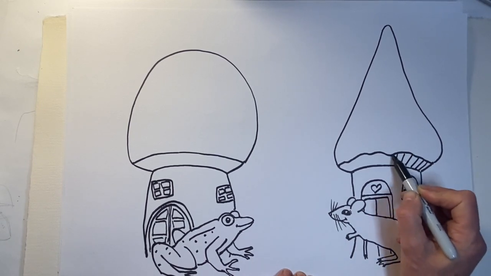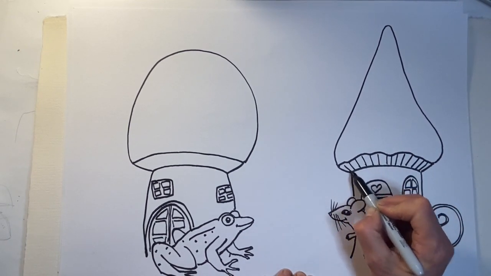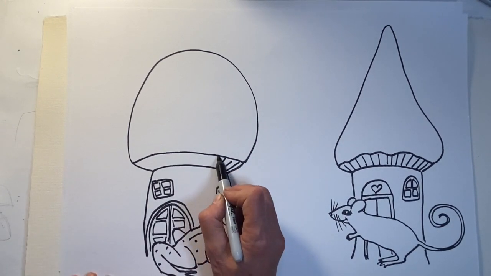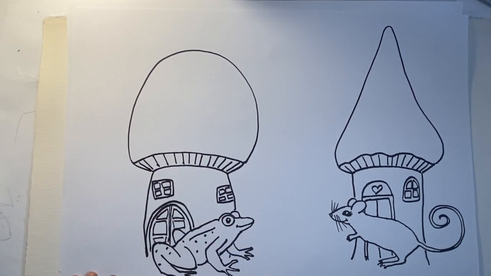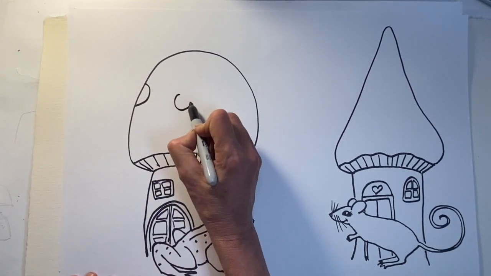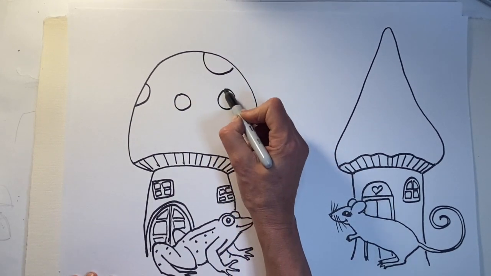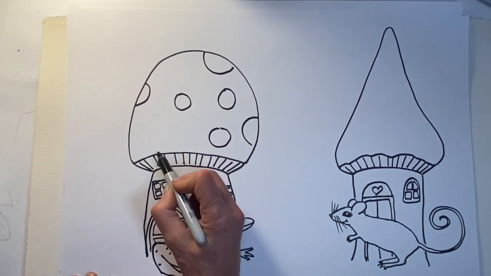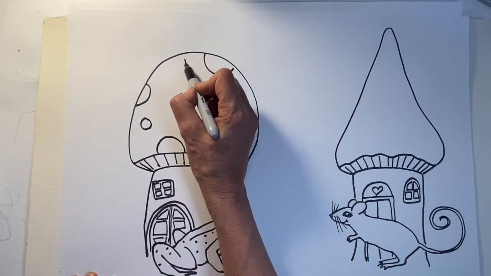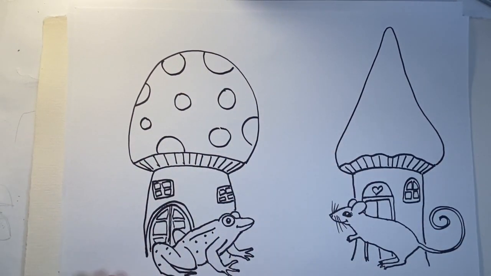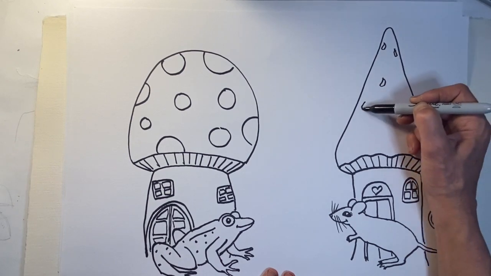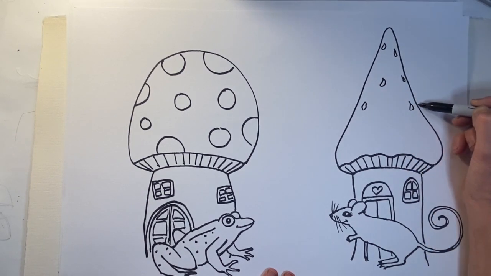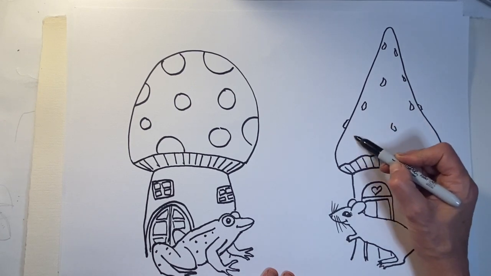I'm going to make some lines here to show the underside of the mushroom top to make it really look like it's a mushroom. So I'm just going to make these lines coming out from the center. And then if you'd like to add polka dots or any kind of markings that you'd like to on your mushroom, you could do it however you'd like. Making these little teardrop shapes on this mushroom, but you can make, again, whatever kind of designs you'd like.